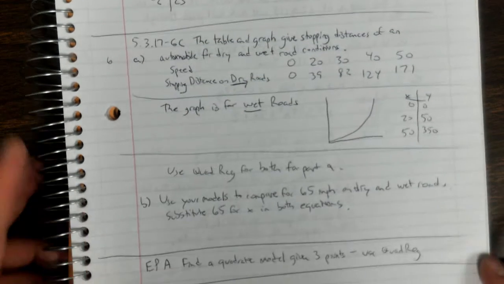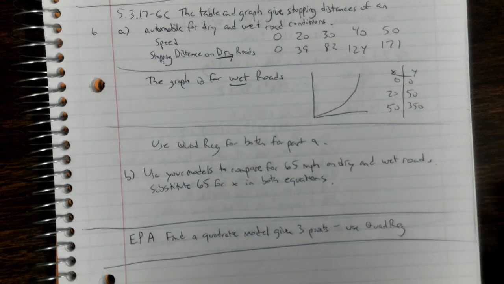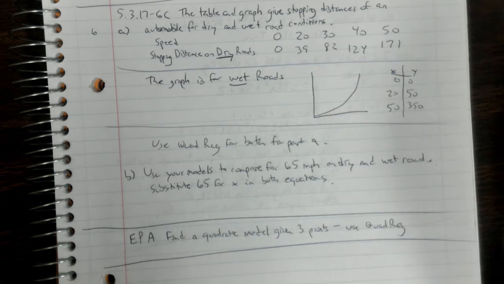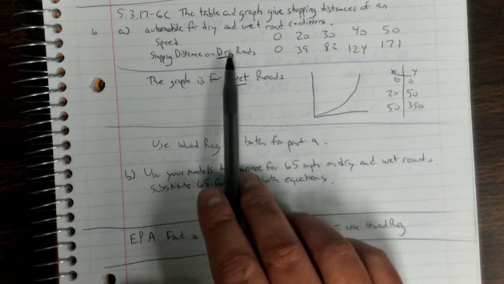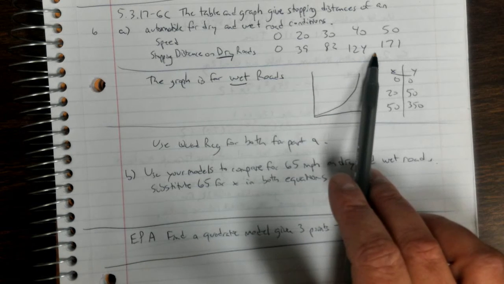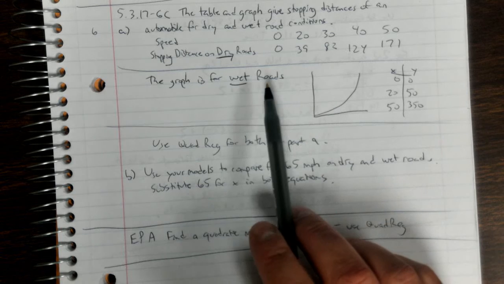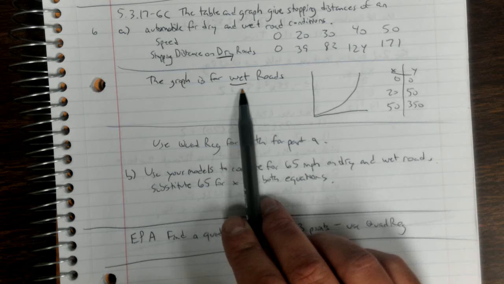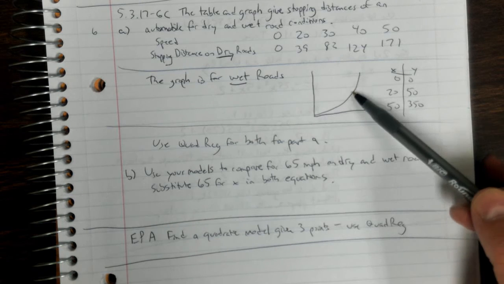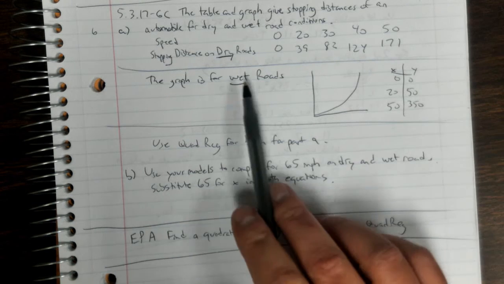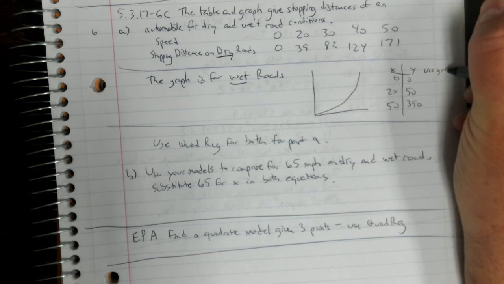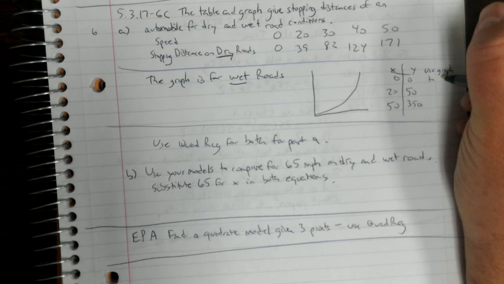Okay, the next one says the table and graph give stopping distances of an automobile for dry and wet conditions. So in the table, it has your speed and stopping distance on dry roads, and this is your data. Then to the side, it says the graph is for wet roads. So there are two different sets of data. The graph that's given is not for the dry roads. It's labeled as wet. And so then use your graph to find points.